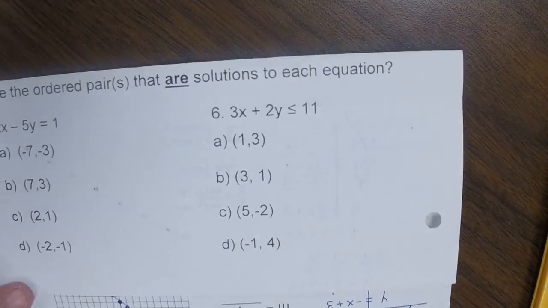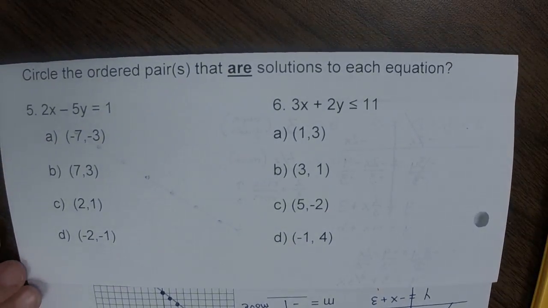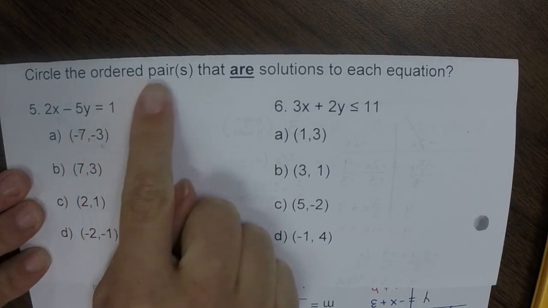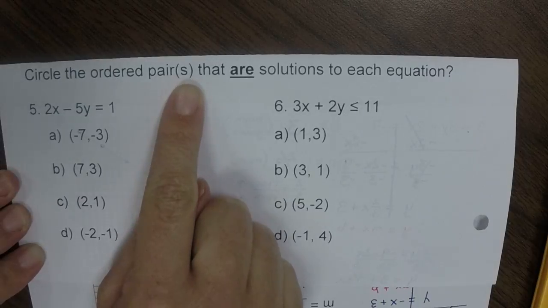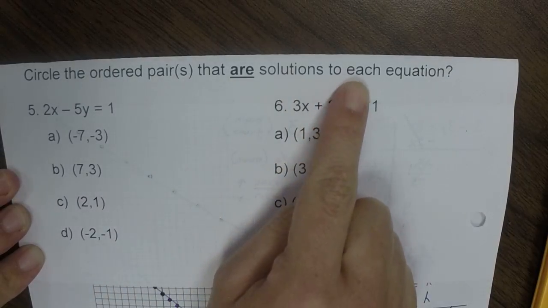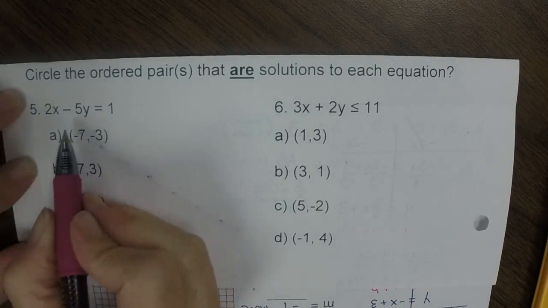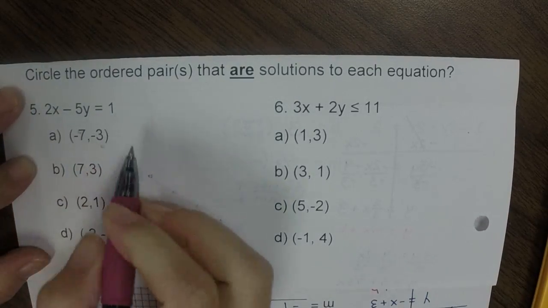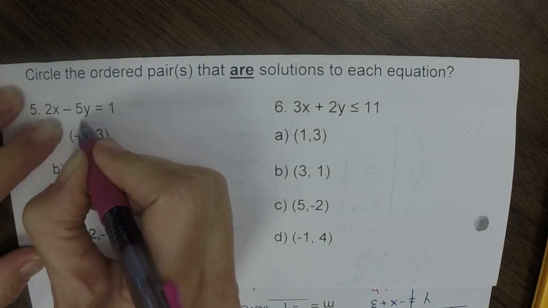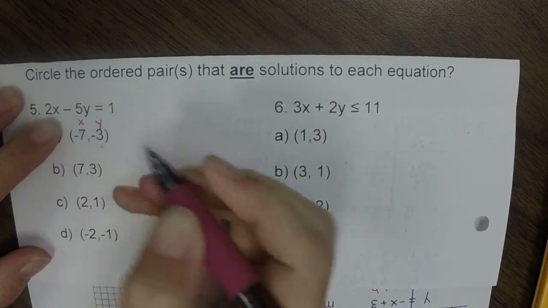This is some other types of questions that might pop up, say like on a standardized test or something like that. And it's going to say, circle the ordered pair or pairs that are solutions to each inequality. In order to do this, okay, they've given you an equation. You need to recognize that these are all x, y.